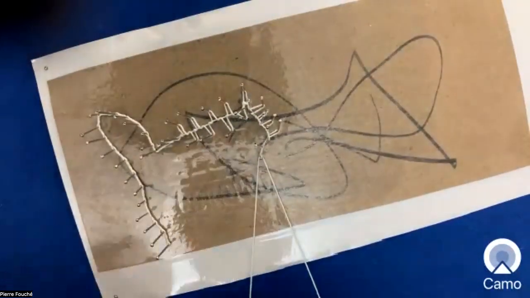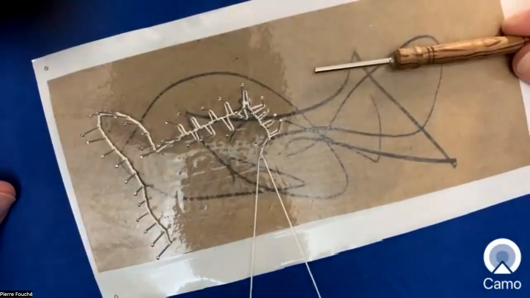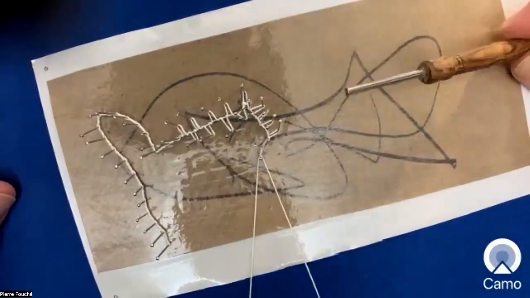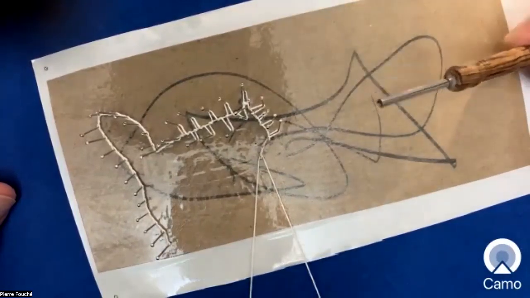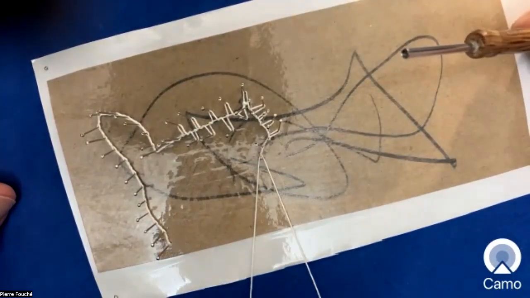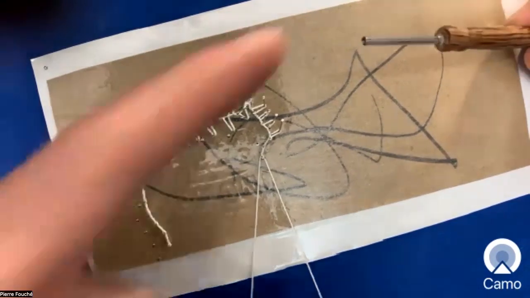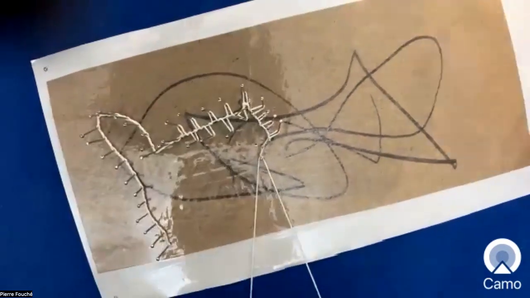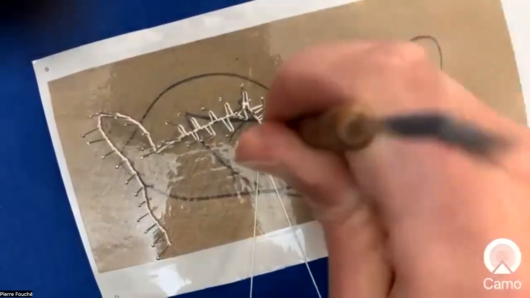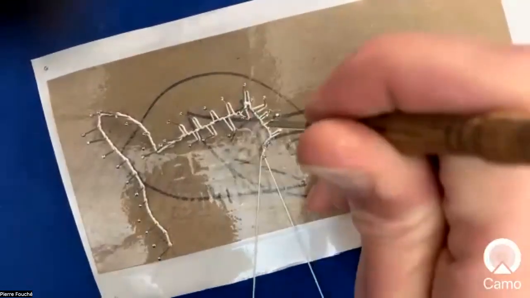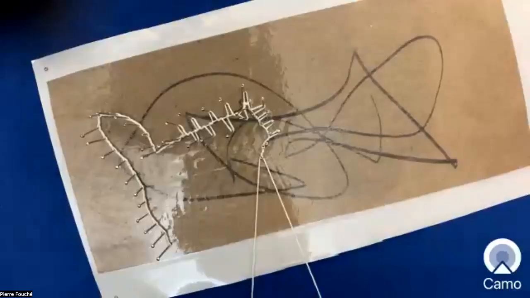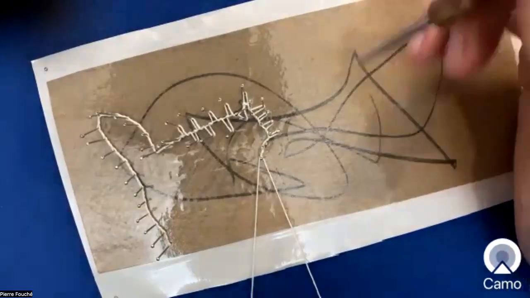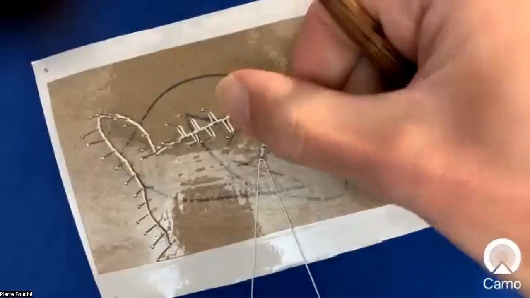That is where a little tool like this comes in handy. It is simply a machined little piece of steel with a slightly indented tip. But a thumb works well. Pardon, Carolyn? A thumb works well. Of course, a thumb works well.